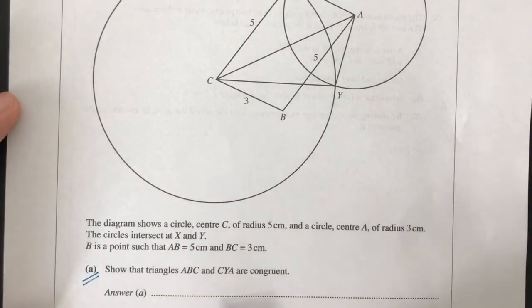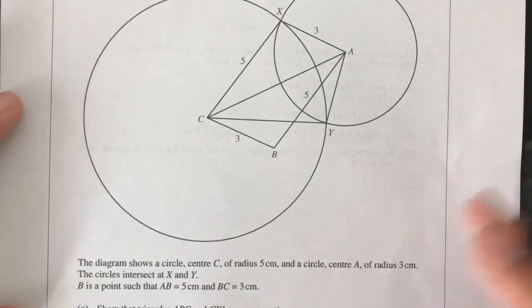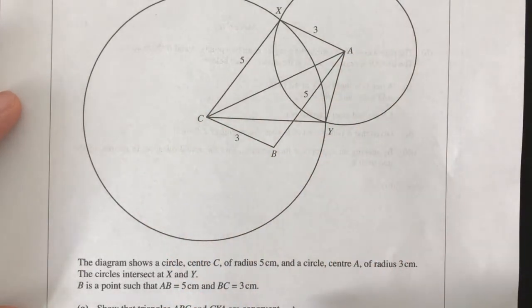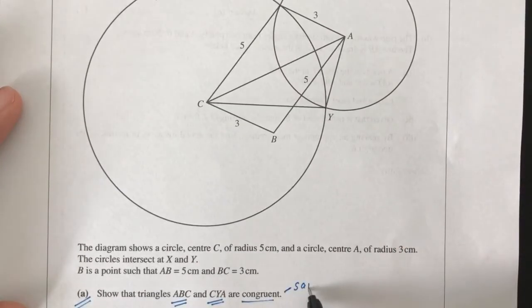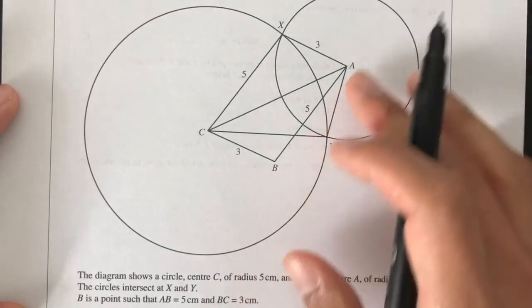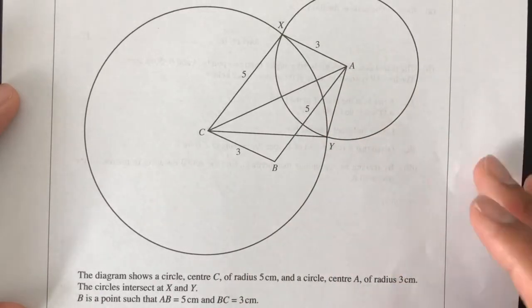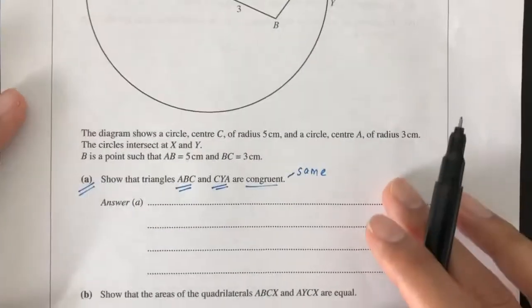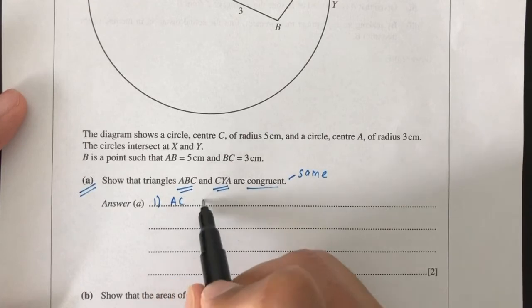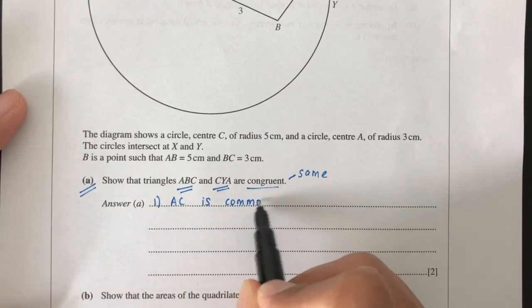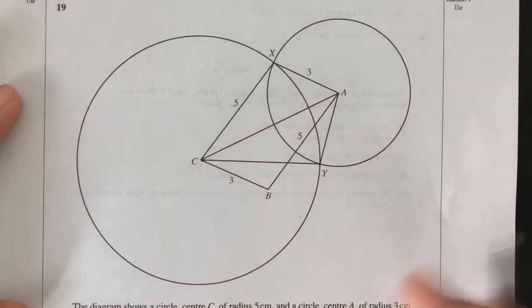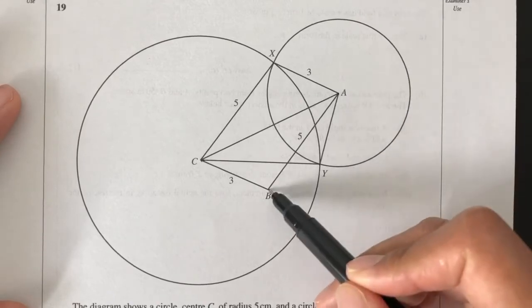Now part 1, show that triangles ABC and CYA are congruent. Congruence means the same. So one way to show this is to prove that all the corresponding sides are equal. So let's see this first side. AC is in both triangles. So you would say first one is AC is common. That's the first point, because as you can see, AC is present in both triangles. That's good to know.